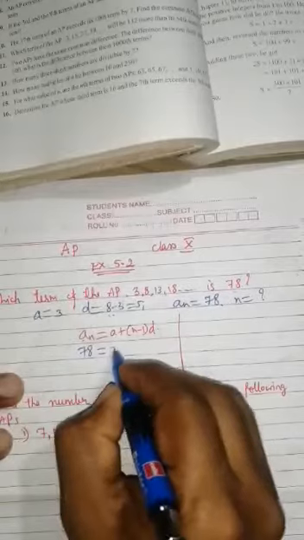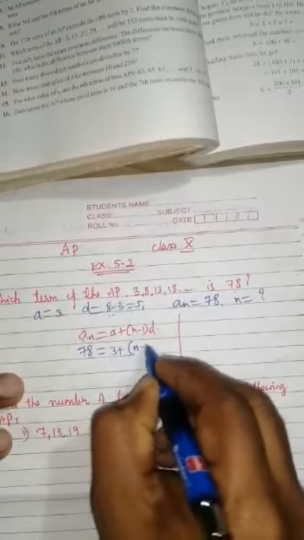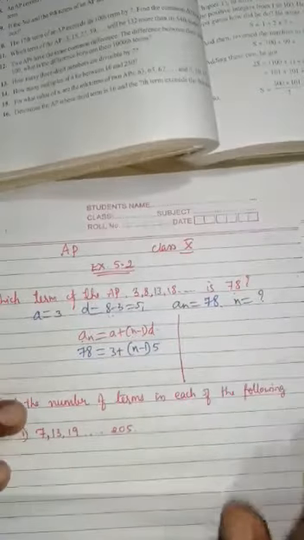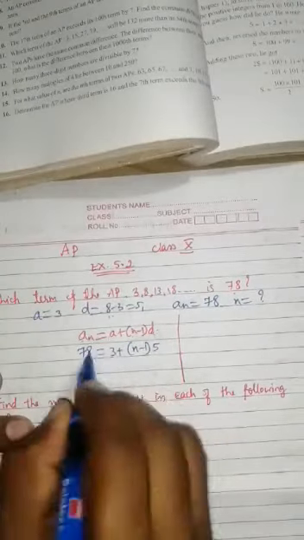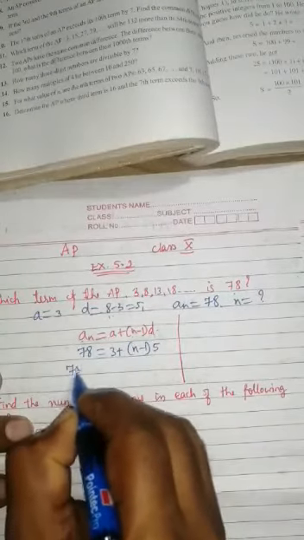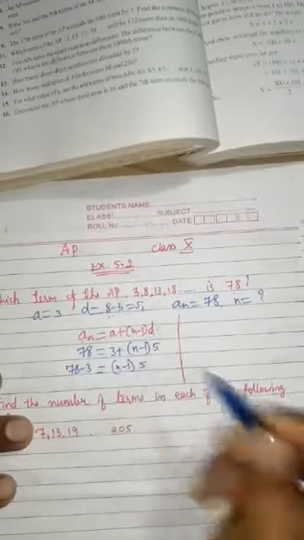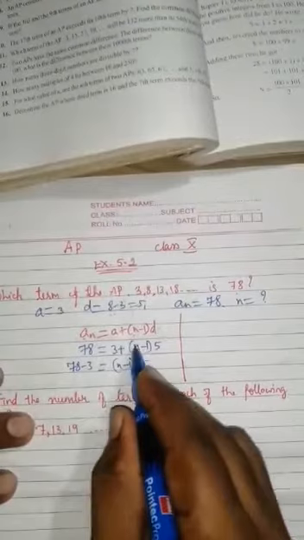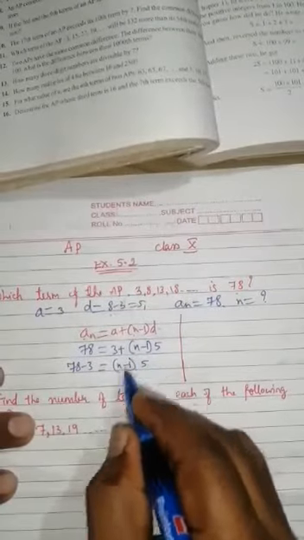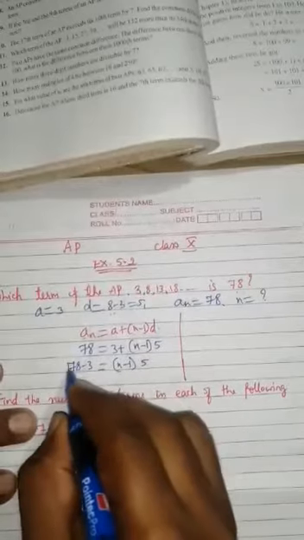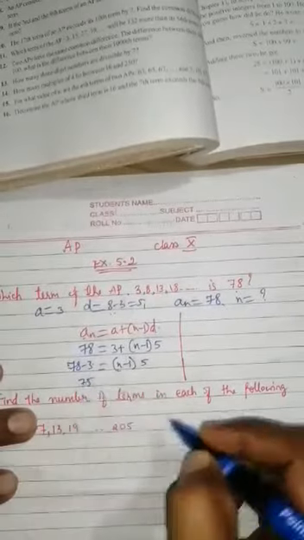A, substitute the value 3 plus n minus 1, we do not know as it is. D is nothing but 5. Next, let me carry the 3 this side. 78 minus 3 and n minus 1 into 5. I'll keep as it is. If you want, you can multiply 5 into 1s are 5 and 5 into n's are 5n, that is minus 5, but I'll keep it as it is. 78 minus 3, that is 75.